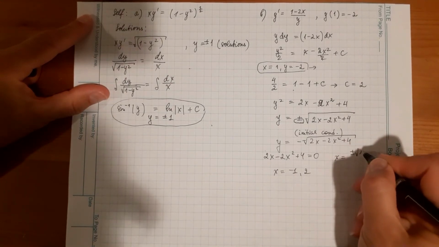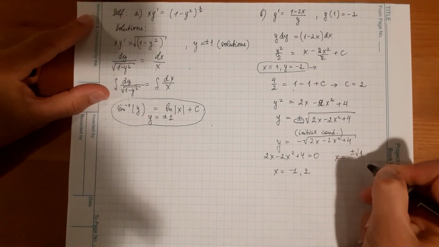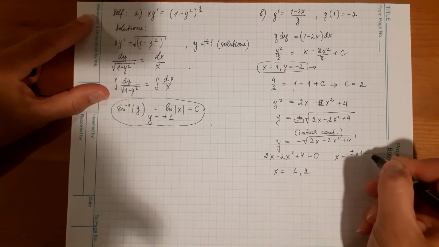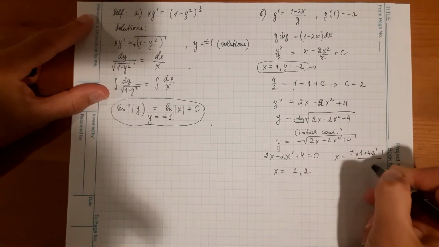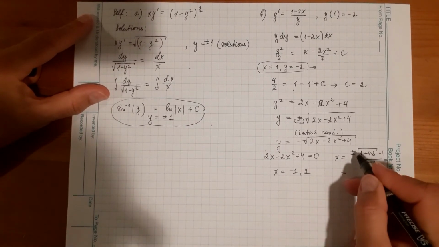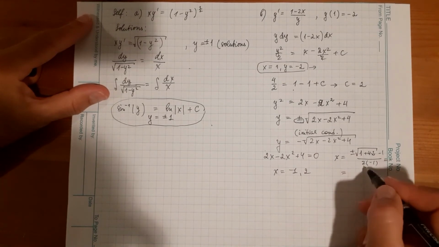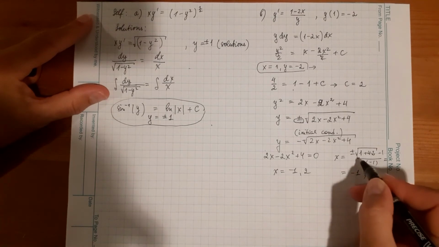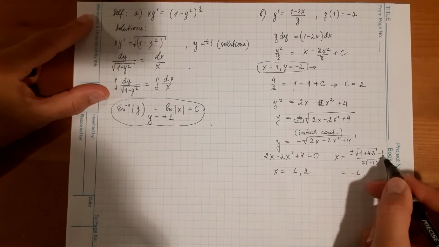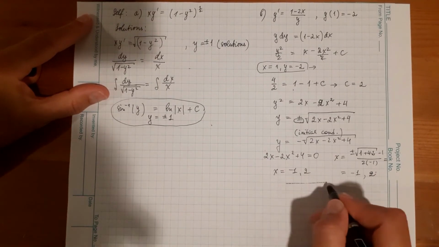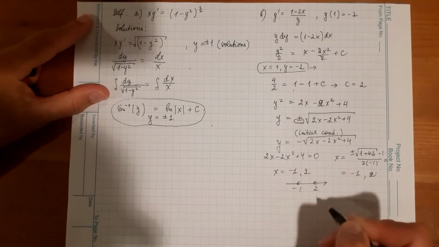So we're going to have b equals 1, minus, plus 4, 2, minus 1 over 2 times negative 1, which is going to give me plus minus 3, minus 1 over minus 2, or minus 3 minus 1, minus 4 over minus 2, which is 2. Two solutions. So that's minus 1, that's 2.